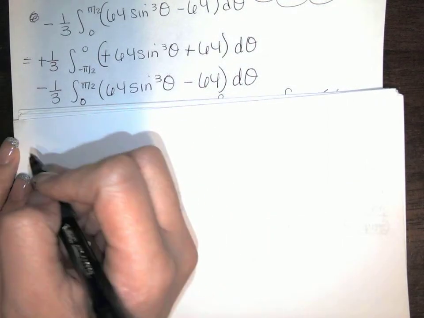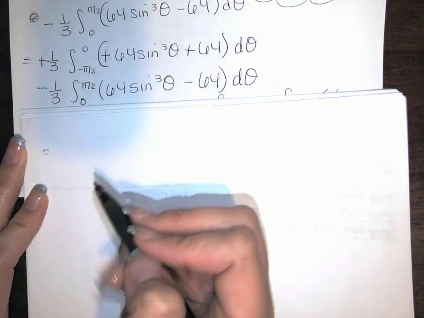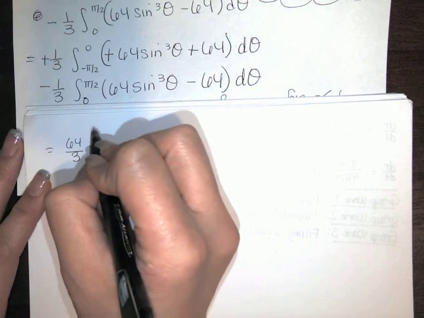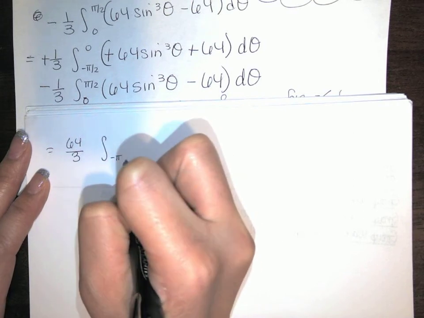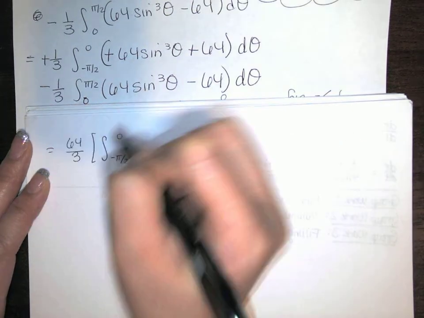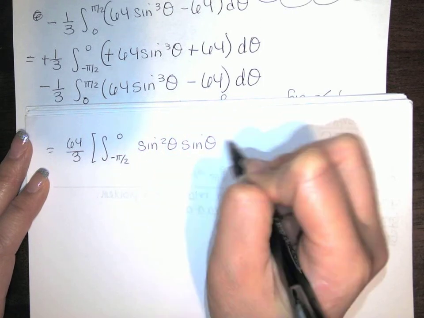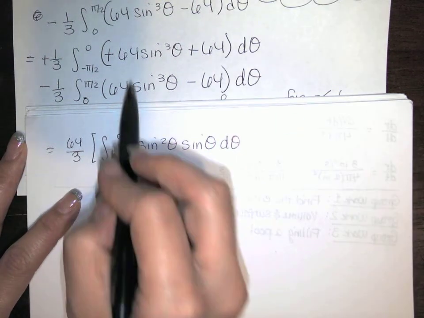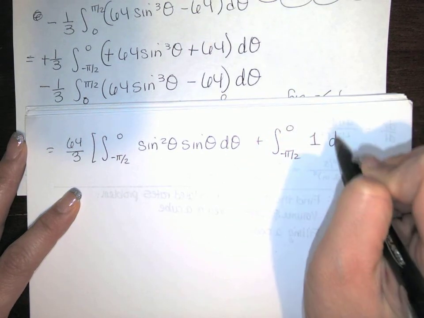Okay, now the integral of the 64 sine cubed, I need to write that differently. Since sine is raised to an odd power, I've got to use my trig integrals, those identities. So let's factor out 64 from everything. And sine cubed, I want to write as sine squared theta times sine of theta. And then that's that first part, and then we'll also have an integral from negative pi over 2 to 0 of 1 with respect to theta.